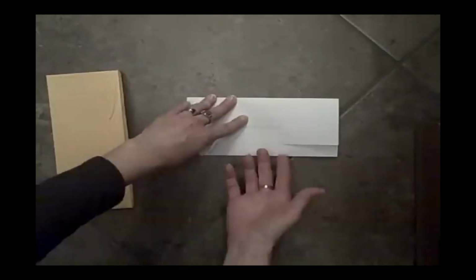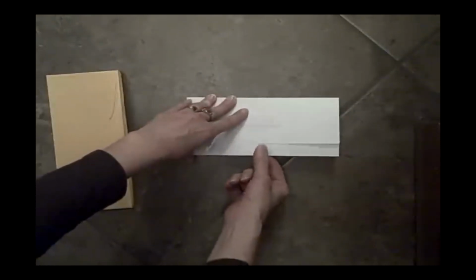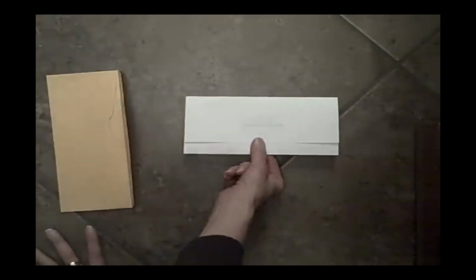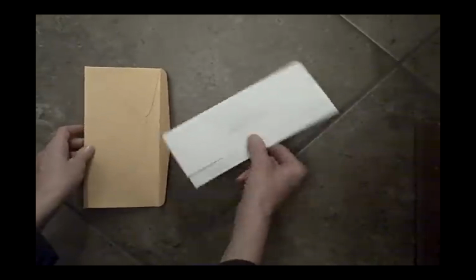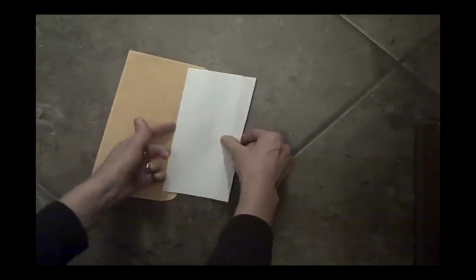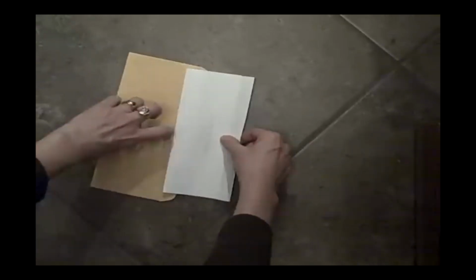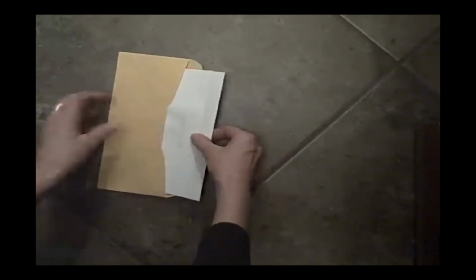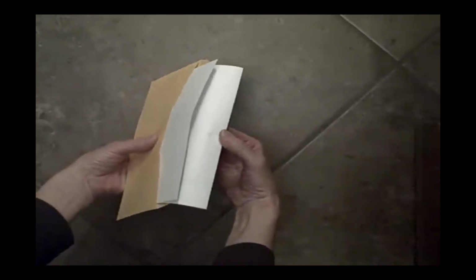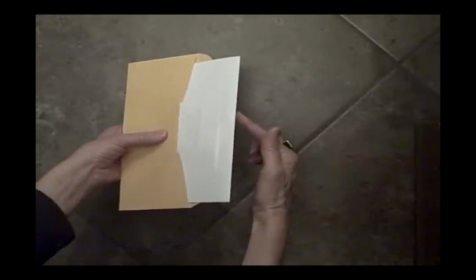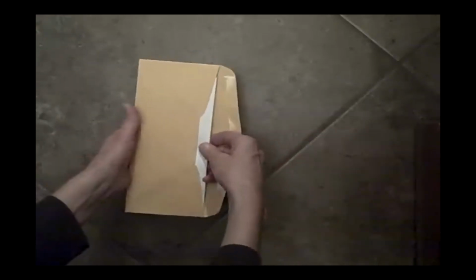If you're right-handed, then you will take the very first fold that you made, holding it with your thumb as such. Here's the envelope, and I will then turn it, open the flap of my envelope, so that the very most recent fold goes in first. This is what it will look like going into the envelope. So you can see that the very first fold that you made is the last thing to go in.